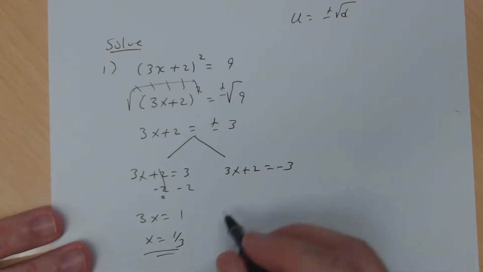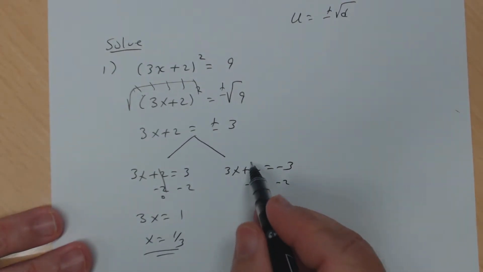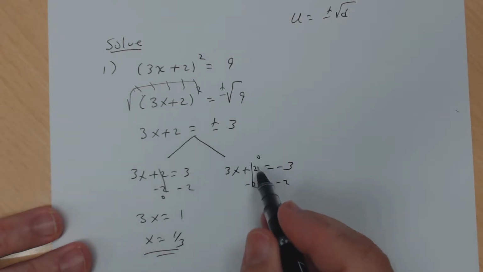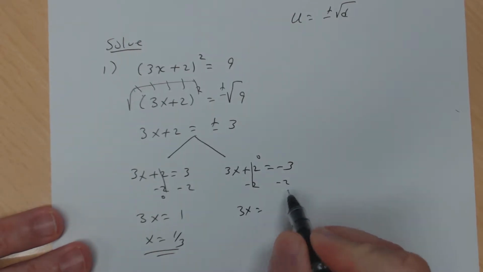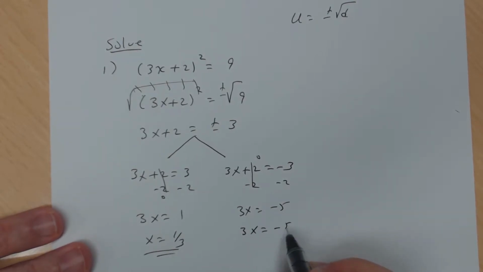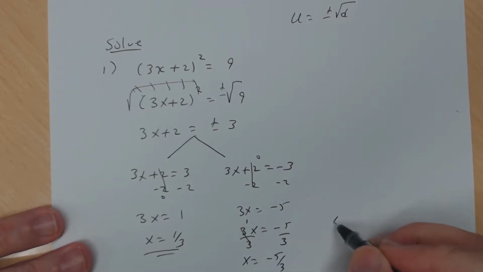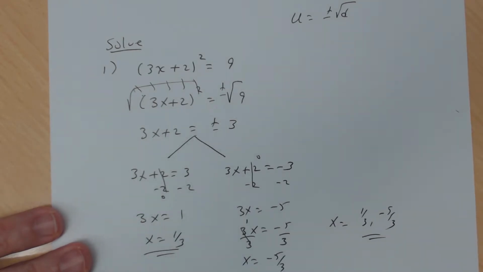There's your first one. Over here, subtract 2 from both sides, combine like terms. Negative 2 and a positive 2 is 0. 3x equals negative 3 minus 2, which is negative 5. Dividing both sides by 3, because right now I'm multiplying x by 3, so the opposite of multiplying is to divide. What you do to one side, you do to the other. Reduce. 3 divided by 3 is 1. 1 times x is x, and so I get negative 5/3. So your solutions are 1/3, comma, negative 5/3.